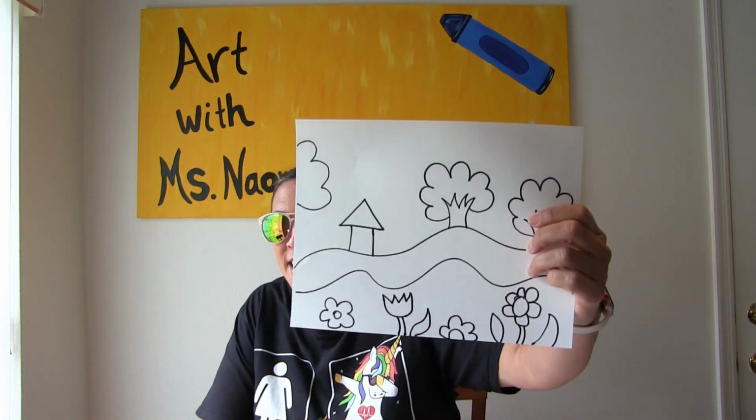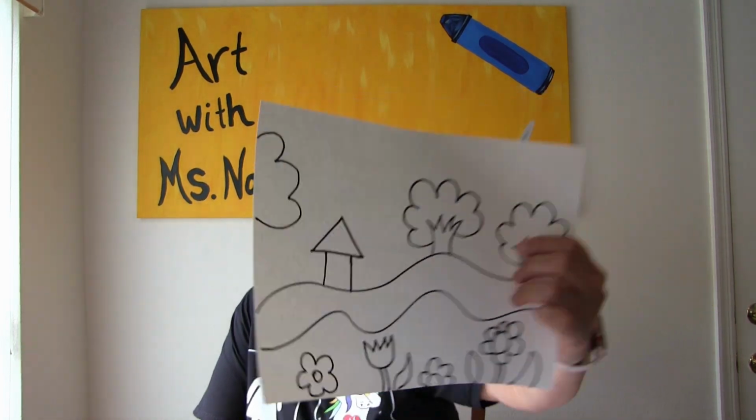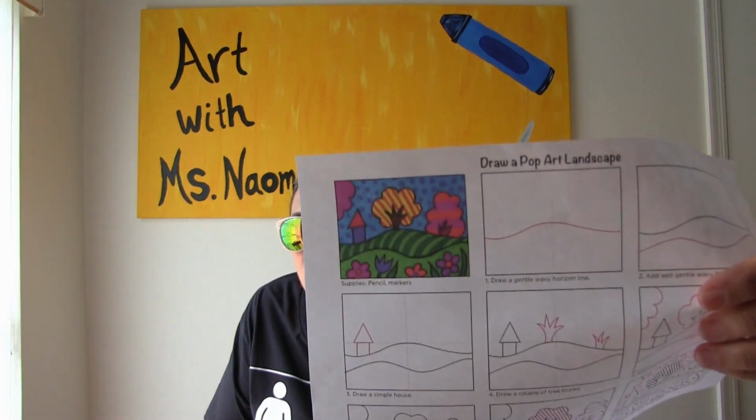So what are we doing? We're going to actually create a scenery. We're going to draw it out, and we're going to add color to it. And this is what it looks like. And I'm going to walk you through it step by step. We will be using a lot of our elements of art. We'll be using line, we will be using space, we will be using patterns, and shapes.